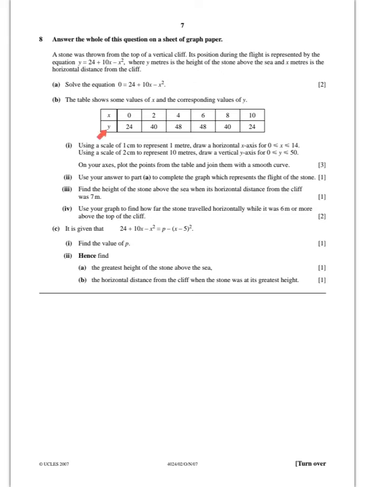So y is on the y-axis, x is on the x-axis. Solve the equation. For the first part, you need to solve that equation, and if I arrange it, it will be x squared minus 10x minus 24 equal to 0. I have arranged it, that means I have made the coefficient of x squared positive.